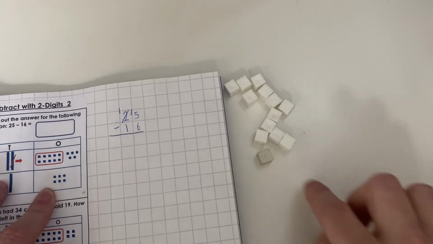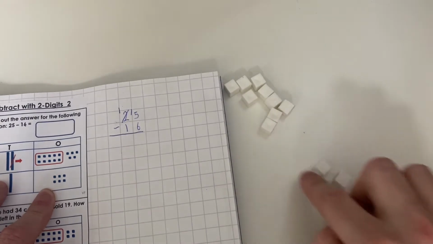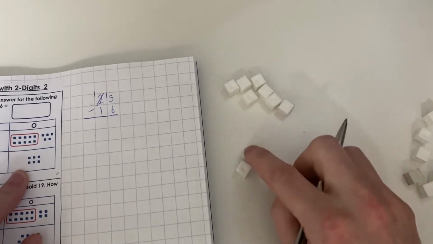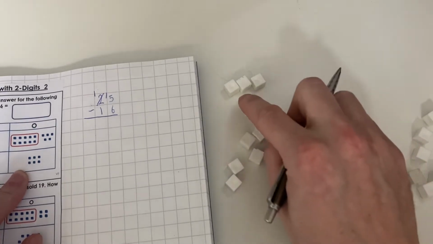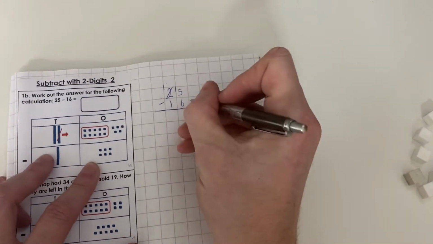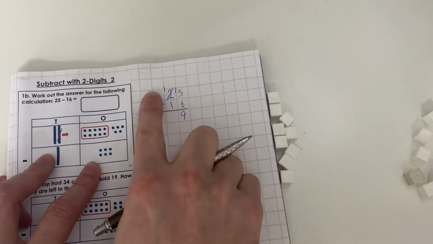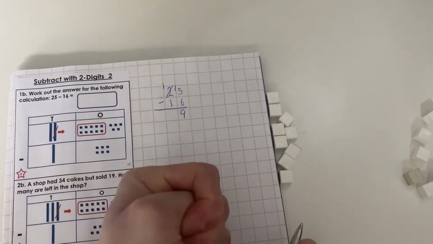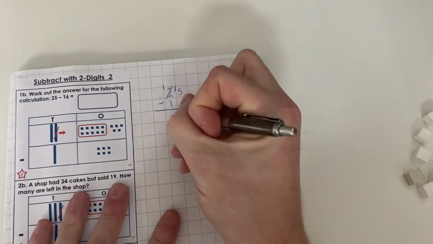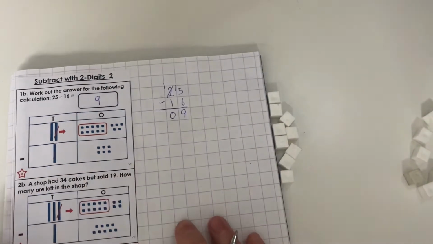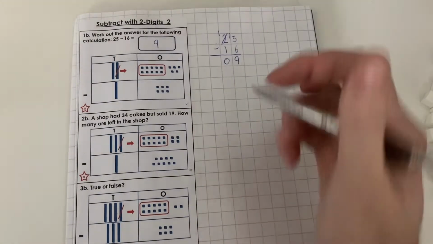So 1, 2, 3, 4, 5, 6. And then I'm going to count how many I've got left: 1, 2, 3, 4, 5, 6, 7, 8, 9. So our answer is 9 there. And then we just need to do this last one here: 1 take away 1. If I had 1 and I take it away, I've got 0. So our answer is 9. Very simple.